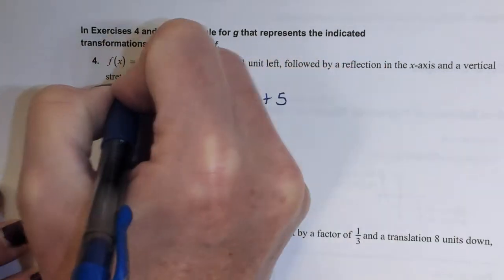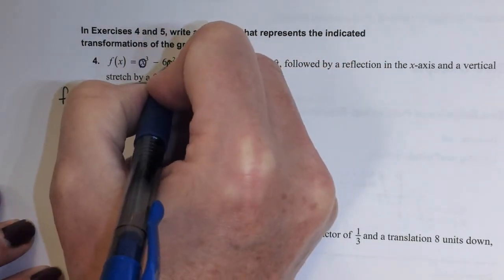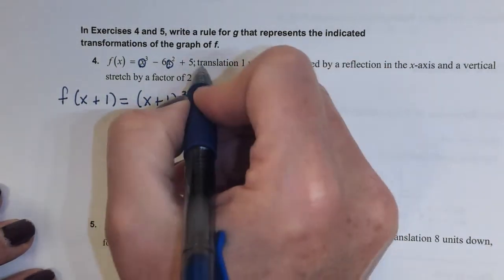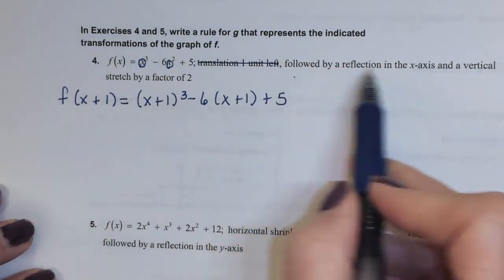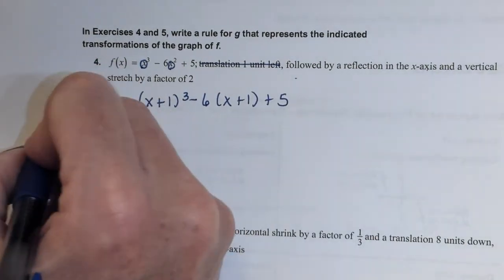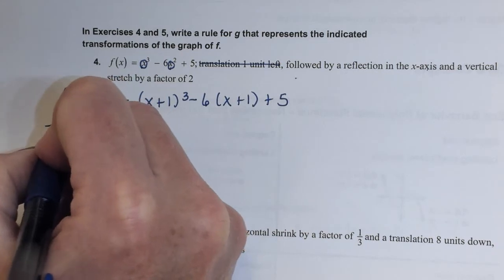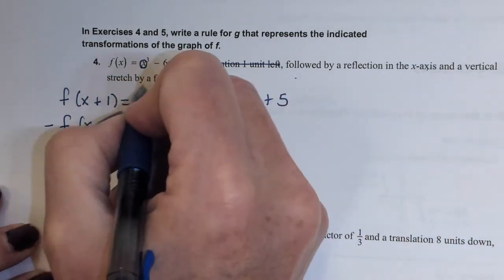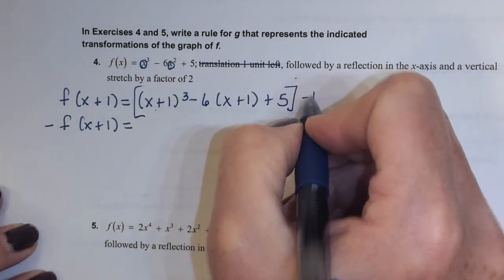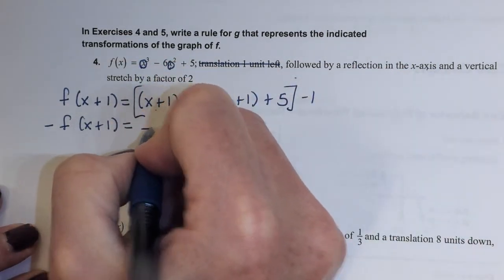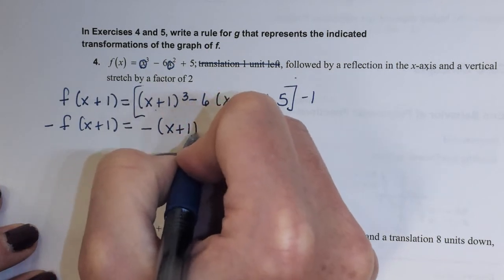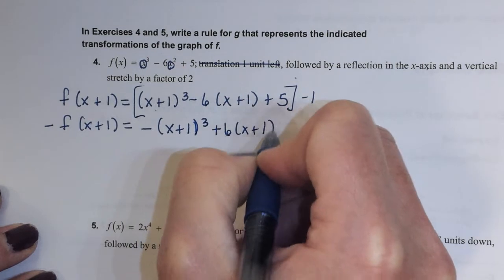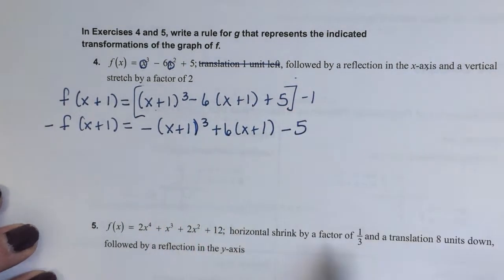If you have trouble doing that, circle your x's and that will help you. That's going to be reflection, translation of 1 unit left, followed by a reflection in the x-axis. So that means I have to multiply the entire thing by negative 1. Every term, this entire thing, is going to have to get multiplied by negative 1. So now I'm going to have negative x plus 1 cubed plus 6 times x plus 1 minus 5.